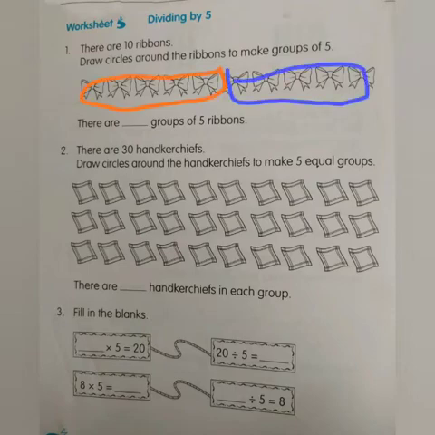So I've counted 5 and drawn around, and counted another 5 and drawn around that. So there are 2 groups of 5 ribbons. So 10 divided by 2 makes 5. Let's look at the next question.